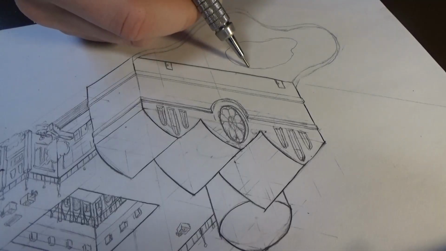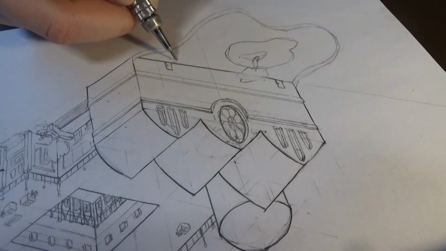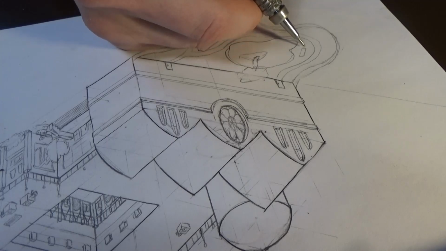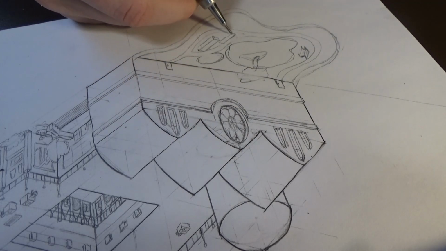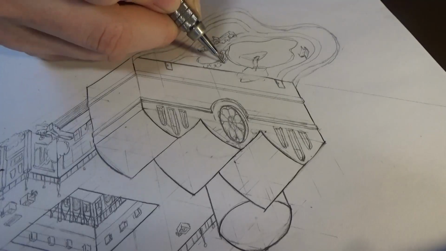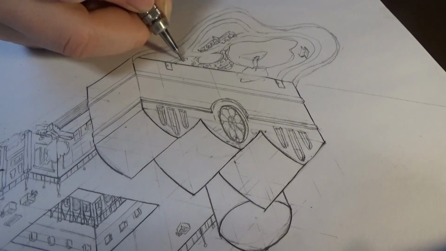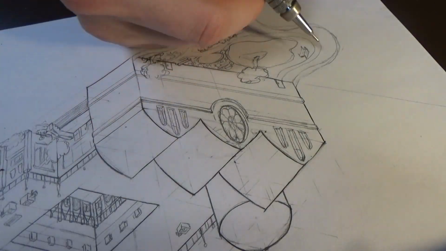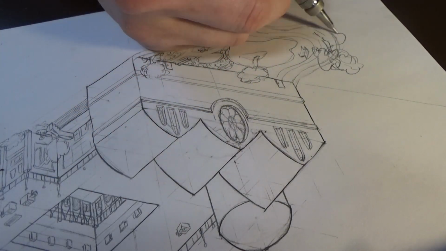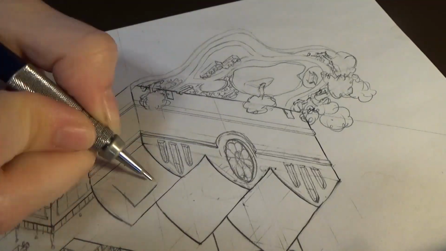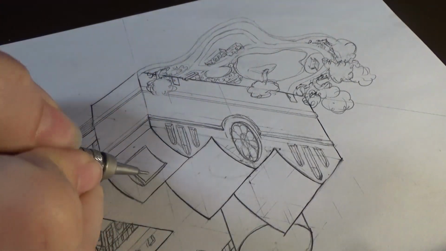I wanted gardens along the side, and I decided a little lake in the middle would be fun. This is really going to be more of a museum and botanical gardens than just a museum. We'll add a bit more light with some skylights.